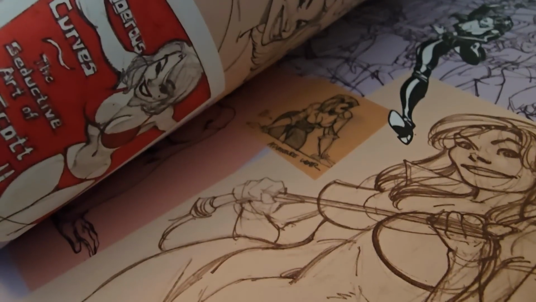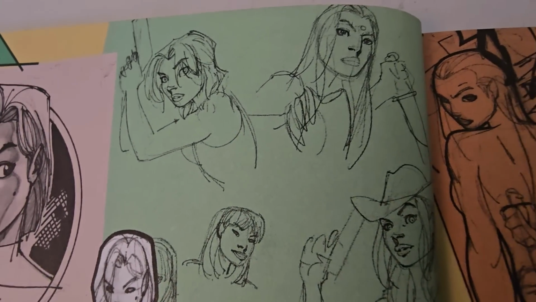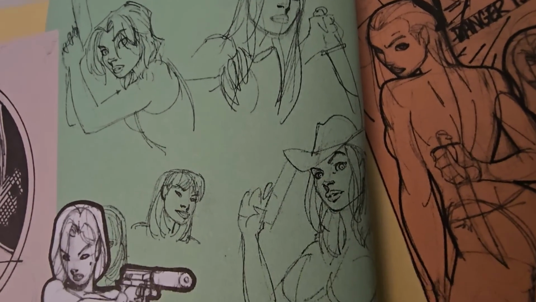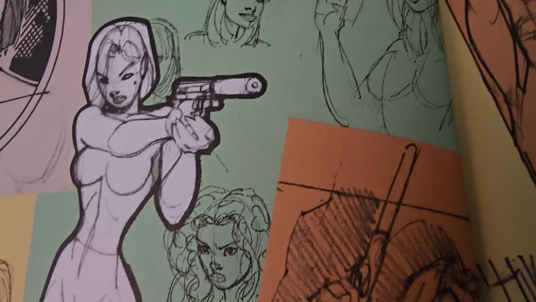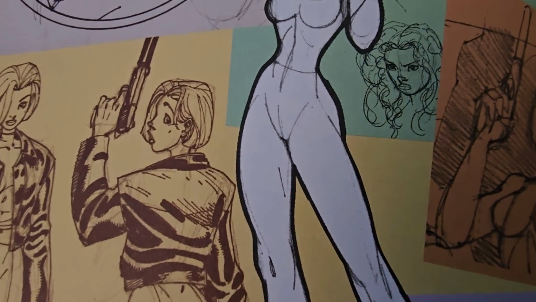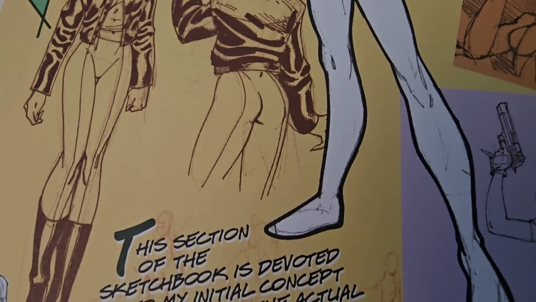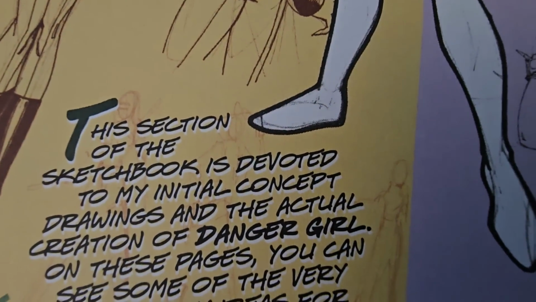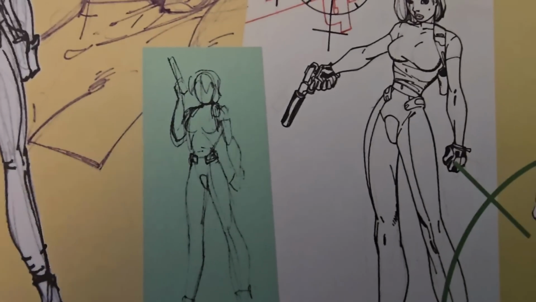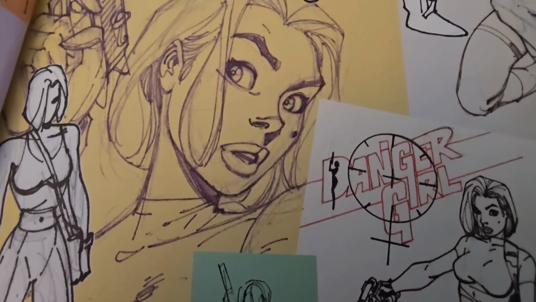But amongst many things in this book, it collects some of his Danger Girl character designs. Some of these were made when he was first brainstorming and coming up with these characters, and then others were done a little bit later on when he was creating designs for action figures and video games of these characters. But either way, the same approach and sentiment of drawing a character in different poses and from different angles is all there.